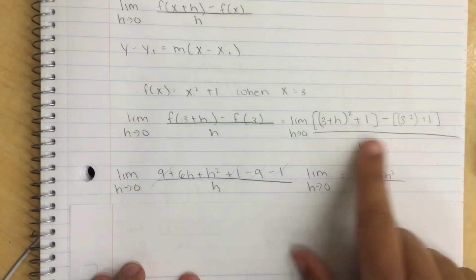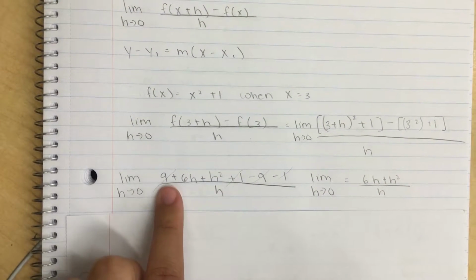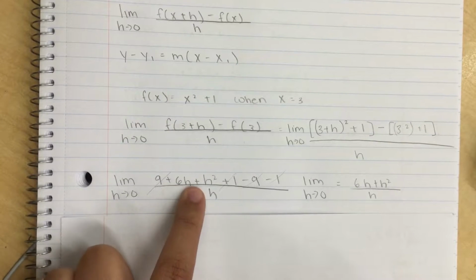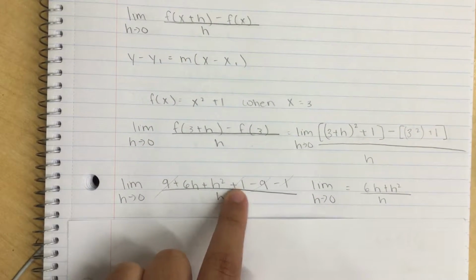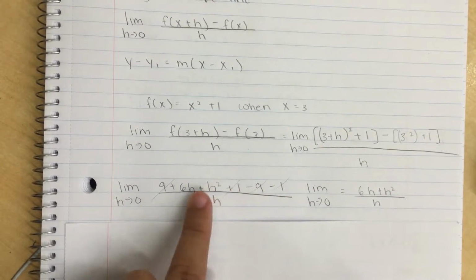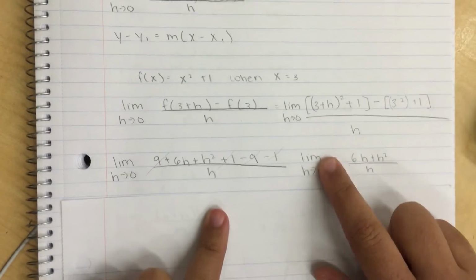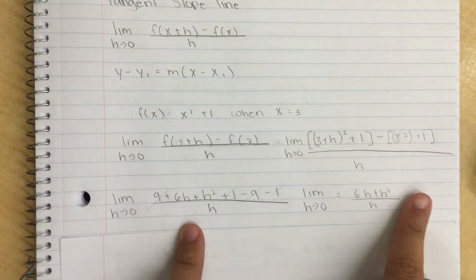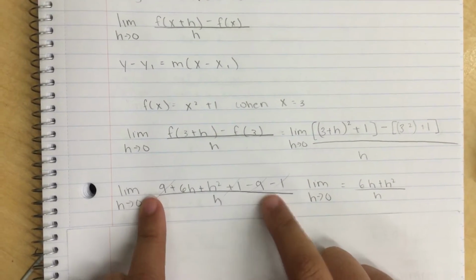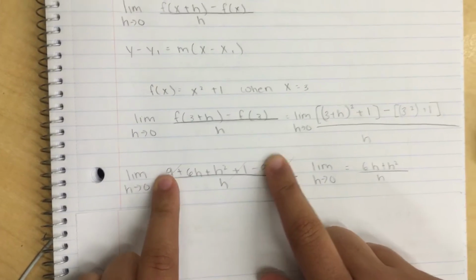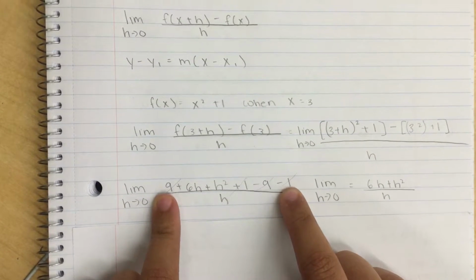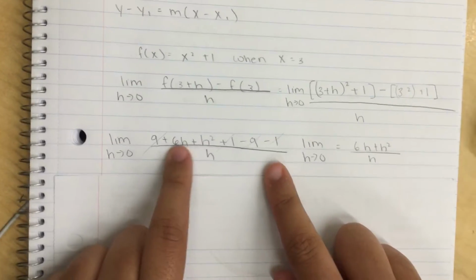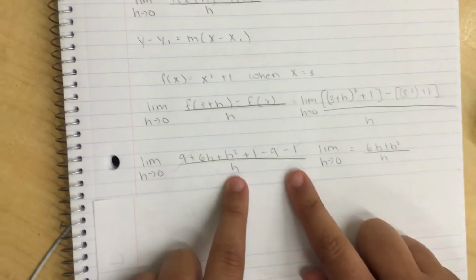So after expanding, we get the limit as h approaches 0 of (9 + 6h + h squared + 1 minus 9 minus 1) all over h. Oh, first, let's back up a little. We know that negative 9 and 9 cross out, and negative 1 and positive 1 cross out. So now we're left with 6h plus h squared all over h.